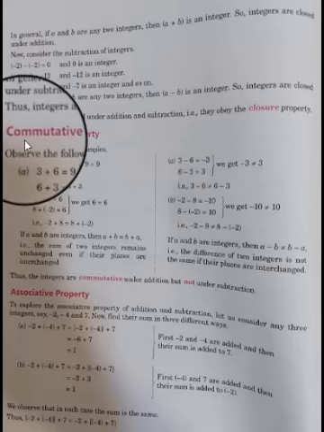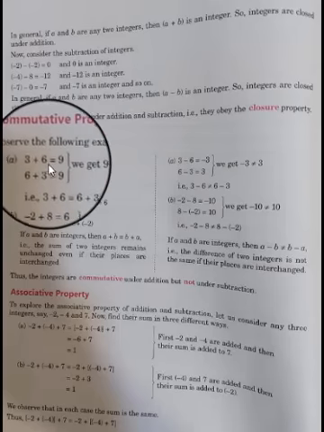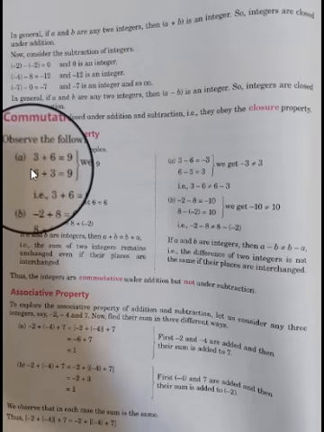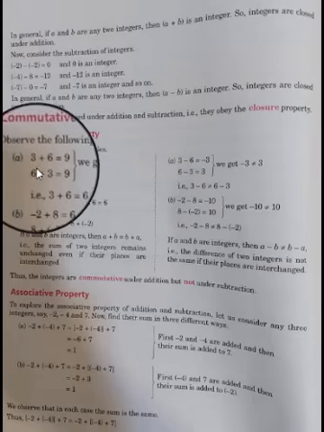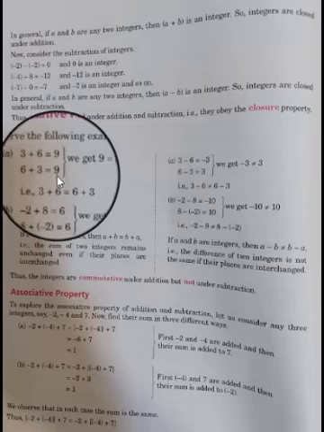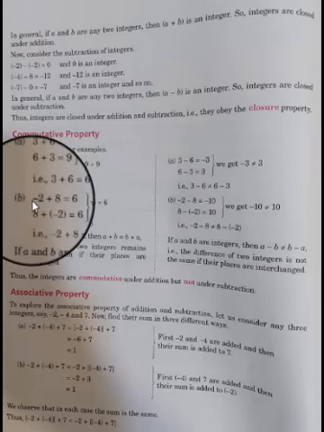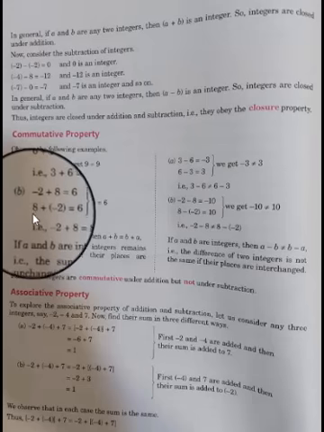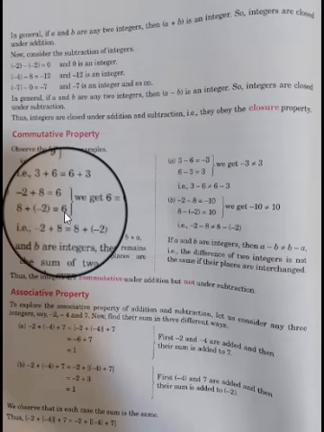Now we come to the next heading, commutative property. Here we can see that if we add two integers in whatever order we like, the smaller number plus a bigger integer, or a bigger integer plus a smaller integer, the result is coming out to be the same. Same thing if you take a negative integer and a positive integer, smaller integer plus a bigger integer, or a bigger integer plus a smaller integer, the result is coming out to be the same.